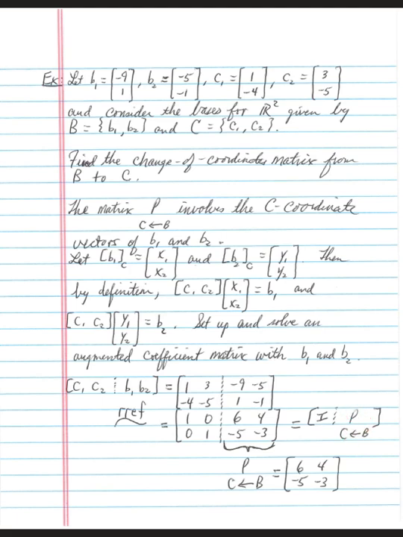So anyway, you've got to be careful when you set up the order. If it's B pointing at C, note the arrow. Your B's will need to be on the right, C's on the left. Set up your column vectors, row reduced echelon form, and it's the last two columns you're after. Now if you were to upgrade to R3, it would be the last three columns and a 3x3 identity matrix here.